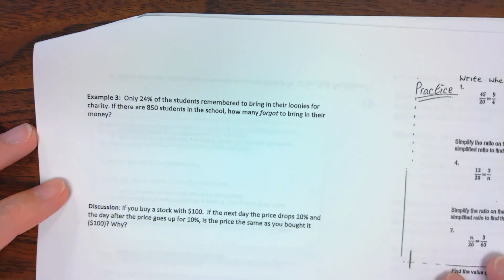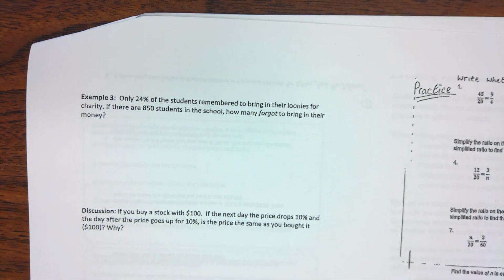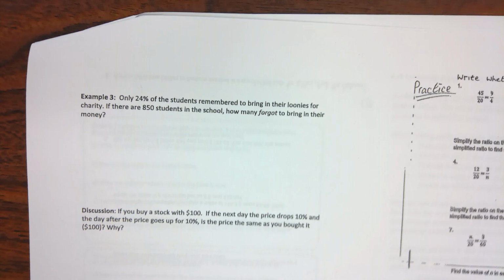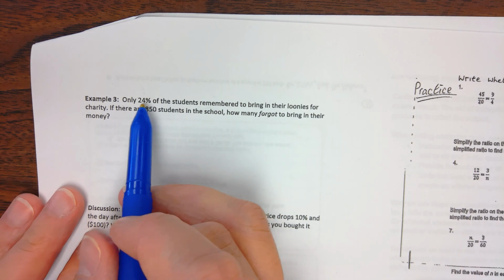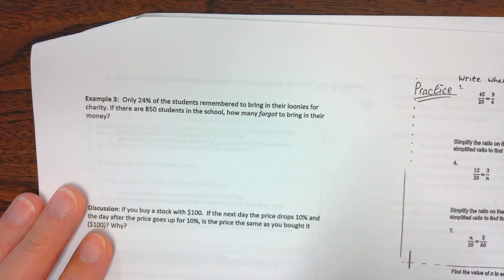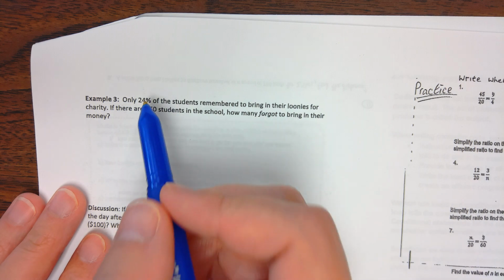Okay, let's try example 3. Only 24% of the students remember to bring their loonie for charity. If there are 850 students in the school, how many forgot to bring in their donation? This one is a little different. It kind of ties into what we did last week with percentages.